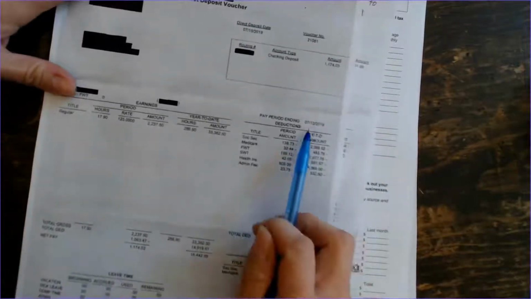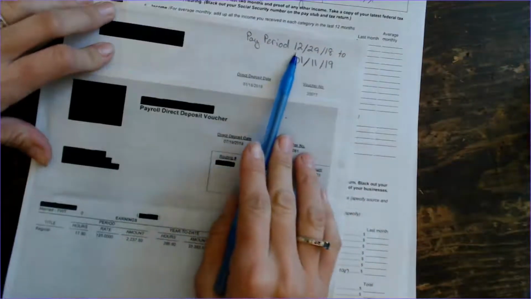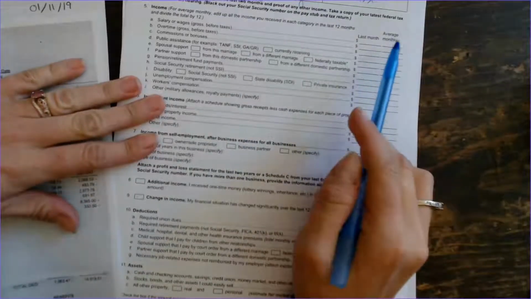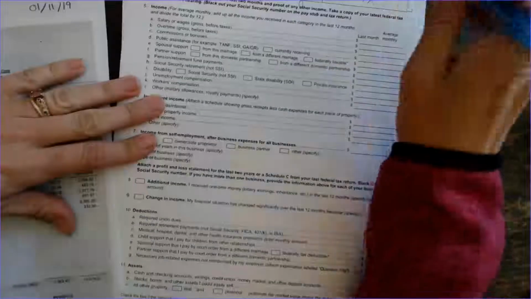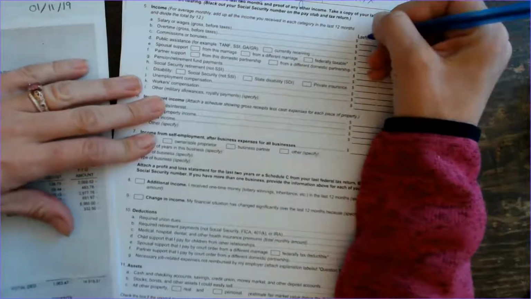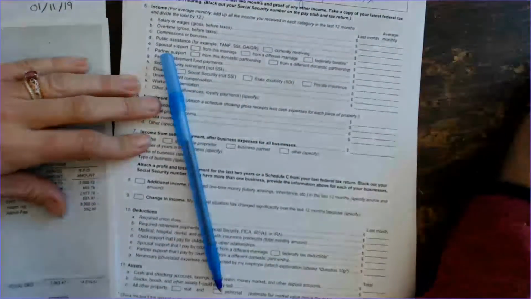So here I've got a pay stub with pay period ending 7/12/19, and I've got the first pay stub of the year. This pay period begins 12/29/18. I'm not going to be able to do a 12-month average, which is what Section 5 asks me to do. So I'm going to make a note that this isn't a 12-month average. It's an average for a shorter time period.